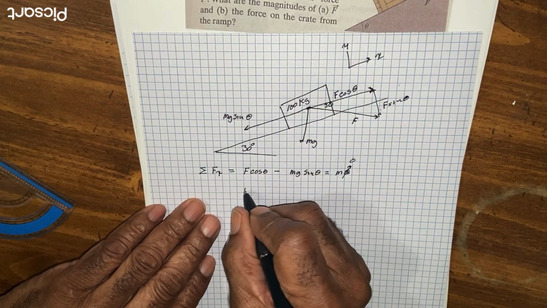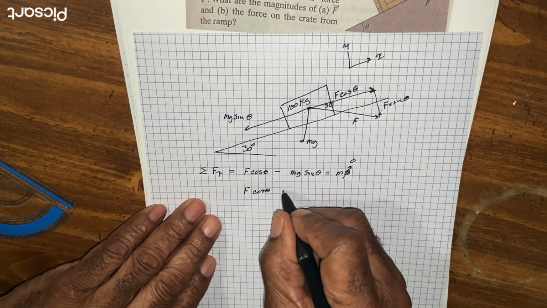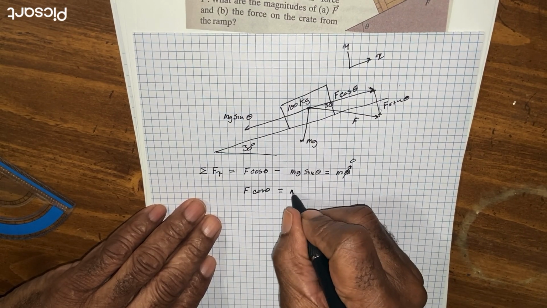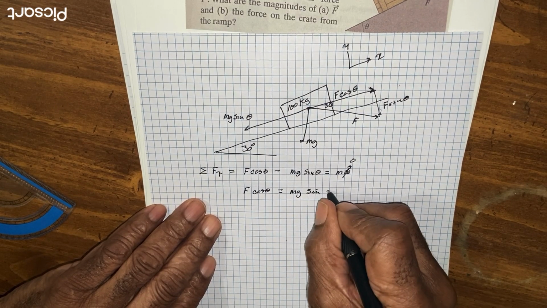So F cosine theta is equal to mg sine theta.